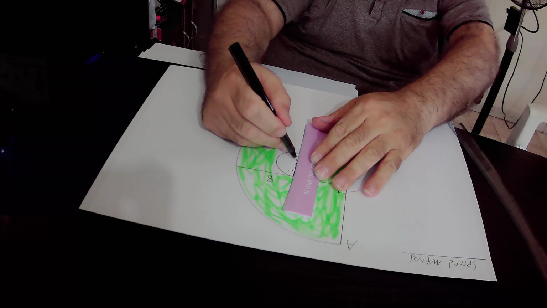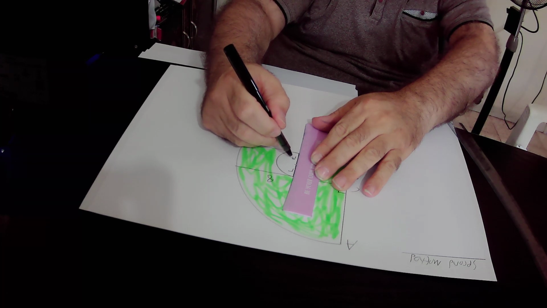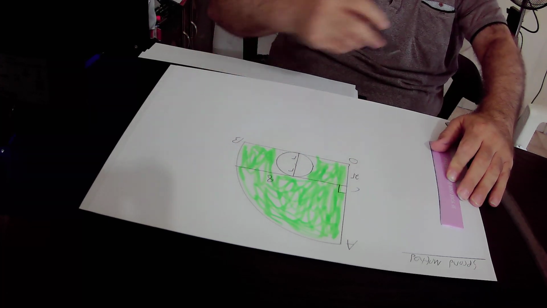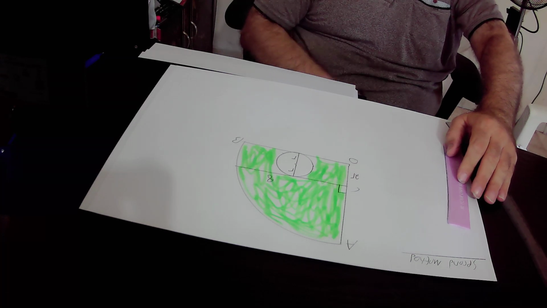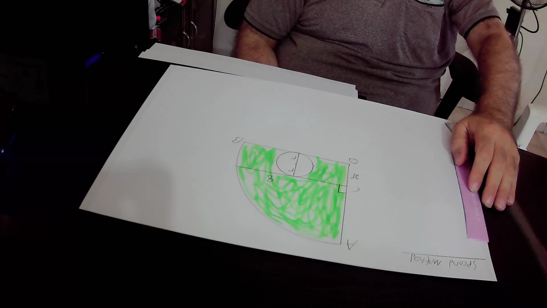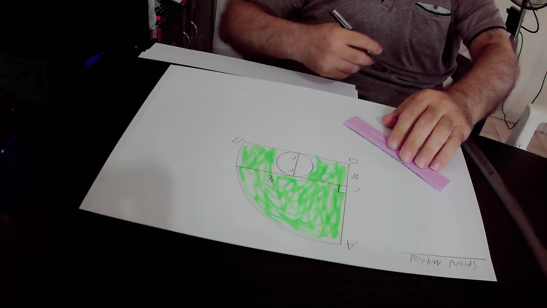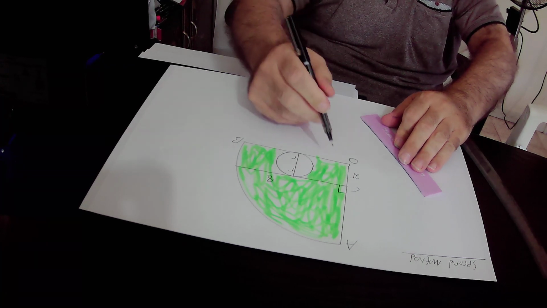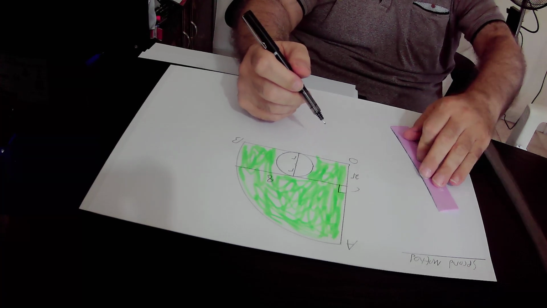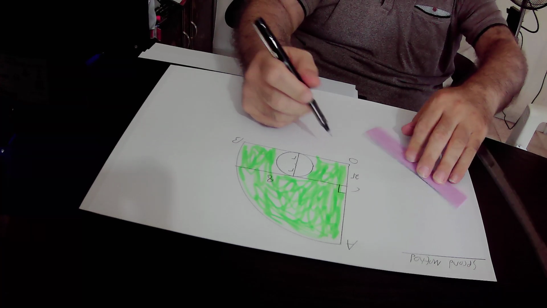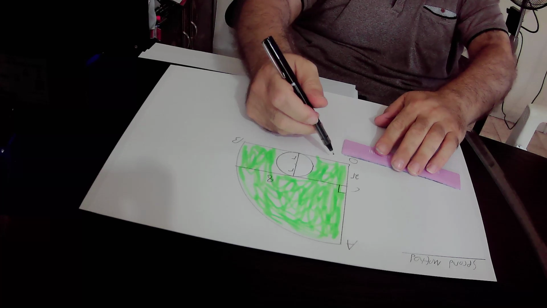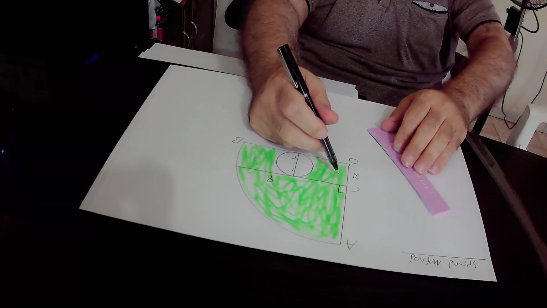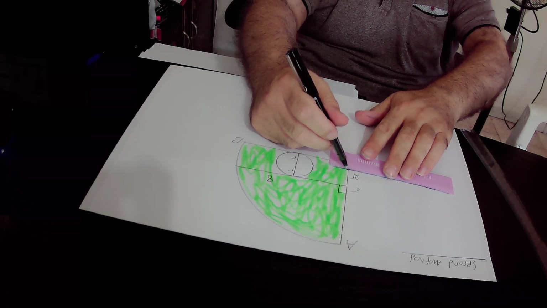We have also here the radius of the small circle, that is r. We know that here this angle equals 90 degrees.